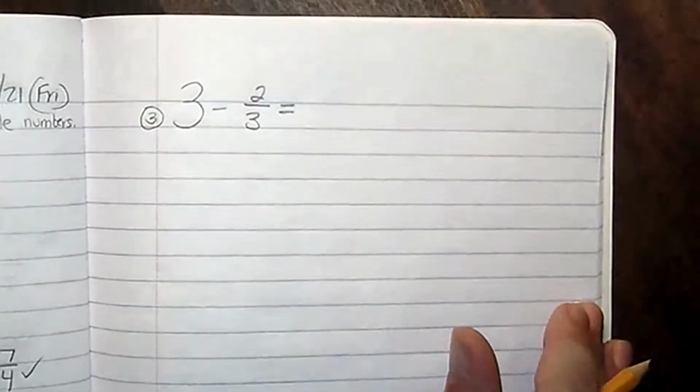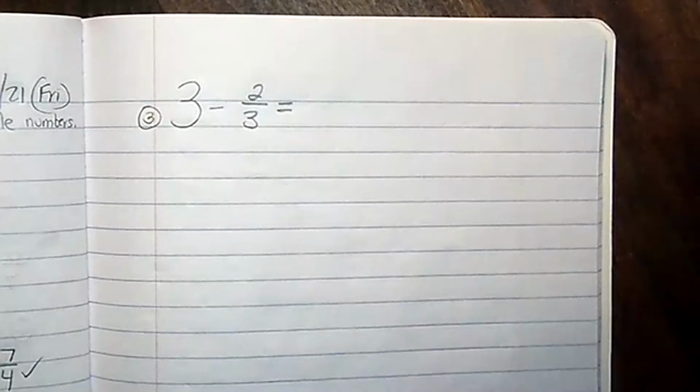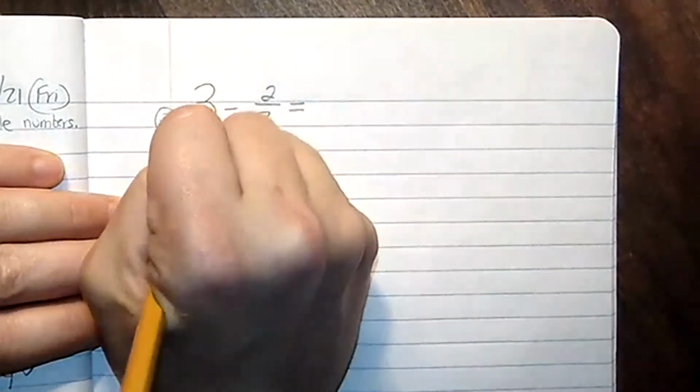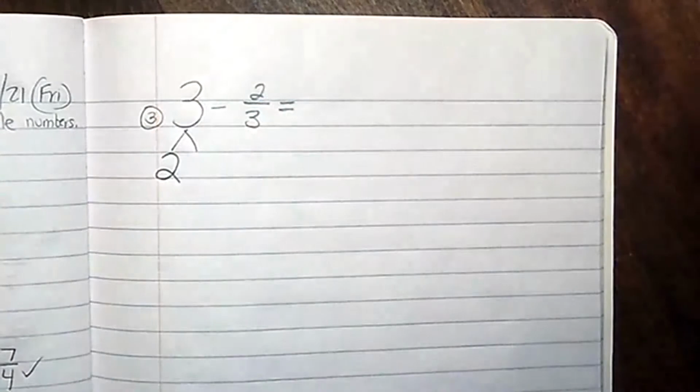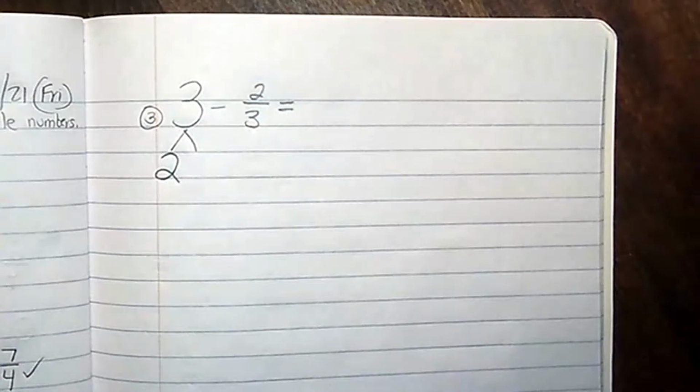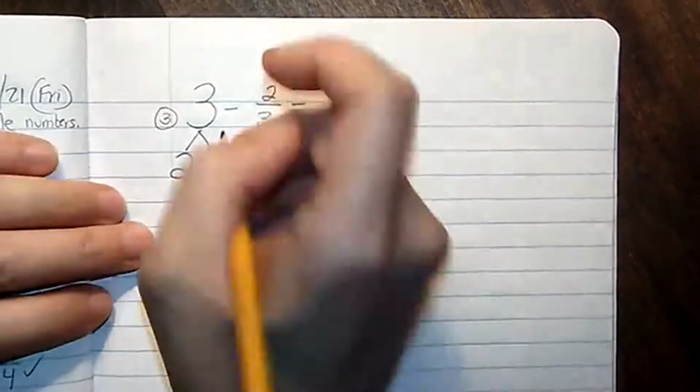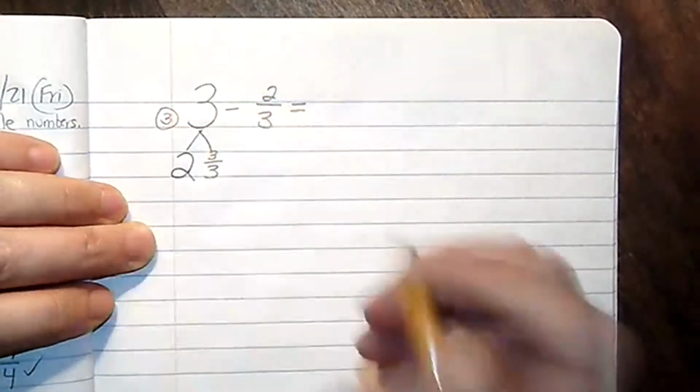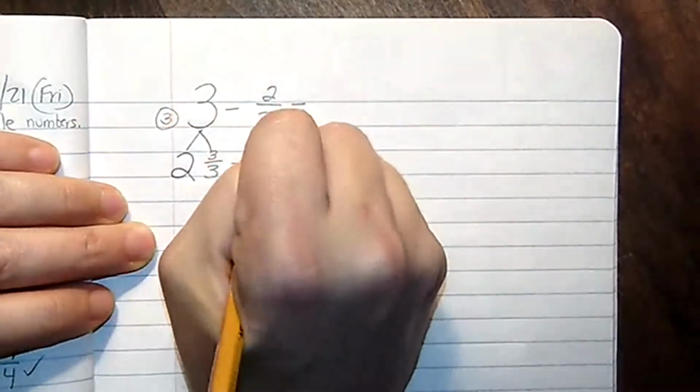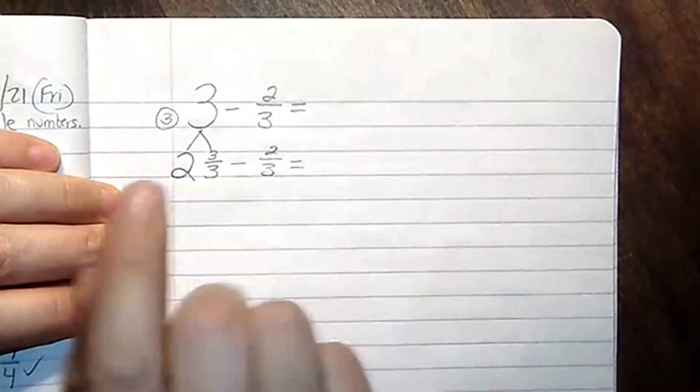I'm going to have 3 wholes, and I'm going to take away 2/3. Now, the easiest way for me to do this, I like to rename my 3. So I'm going to call my 3 something else. I want it to start with a 2. I'm going to call it 2 wholes, and how many thirds would I need to equal that last chocolate bar? 3/3. Then I'm going to take away 2/3, and then I'll see what I get.